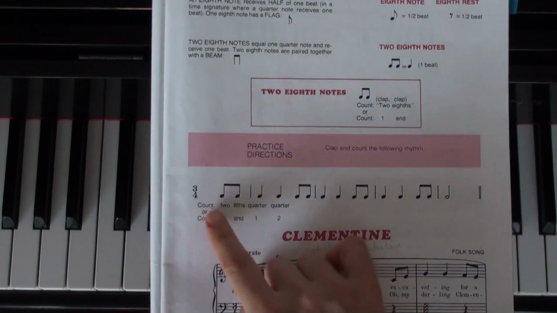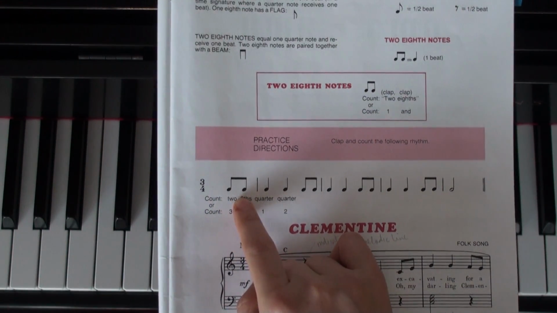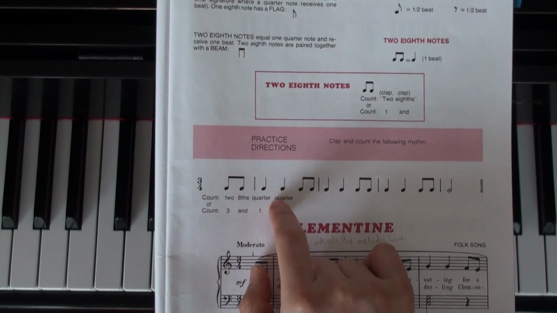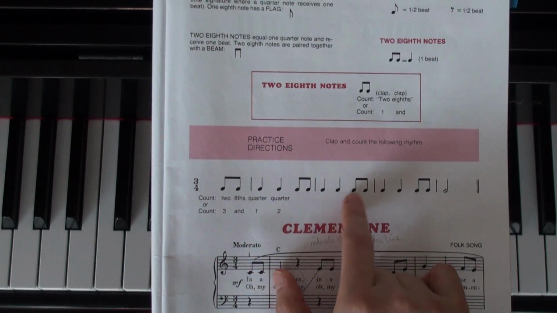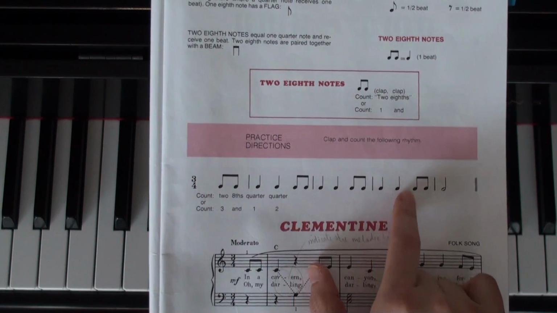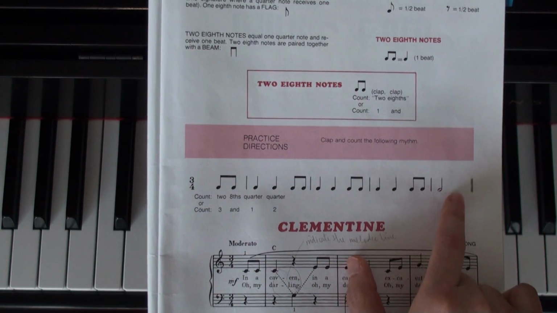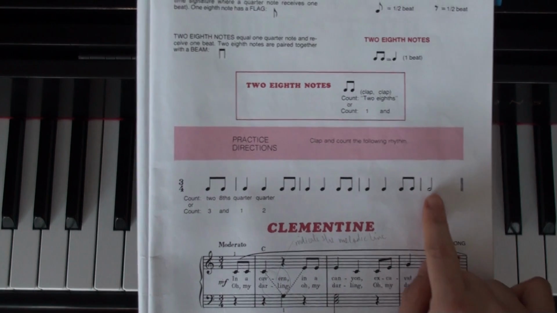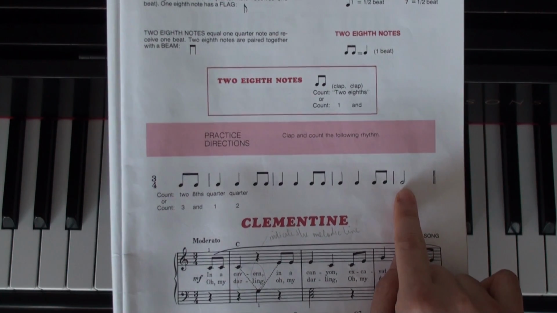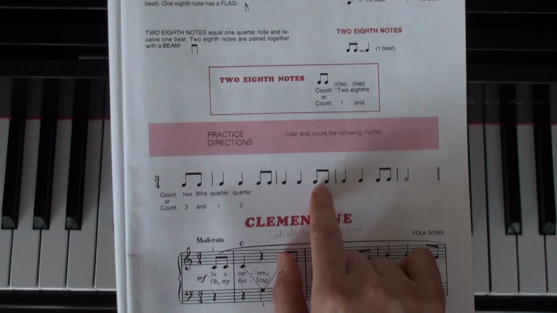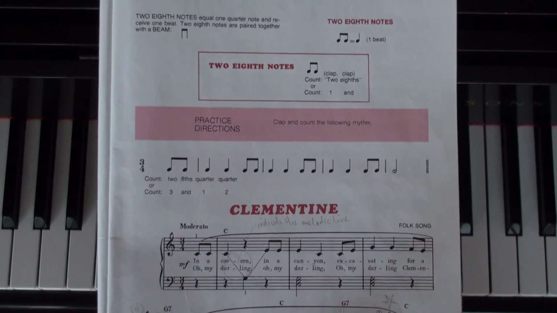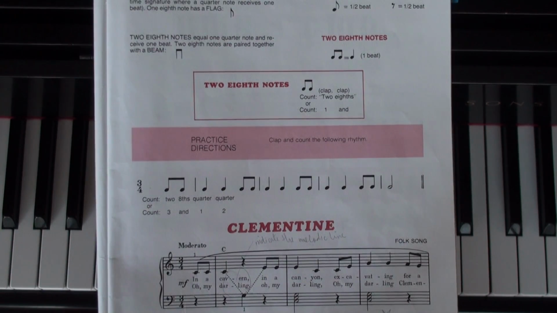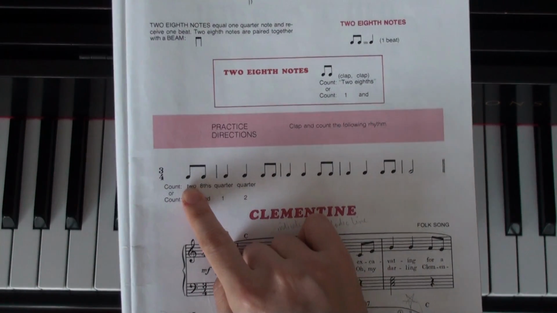Here we have 2 eighth notes and a quarter, quarter, eighth, eighth, quarter, quarter, eighth, eighth, quarter, quarter, eighth, eighth, half note. So 1 half note actually equals 4 eighth notes. Just so you know.